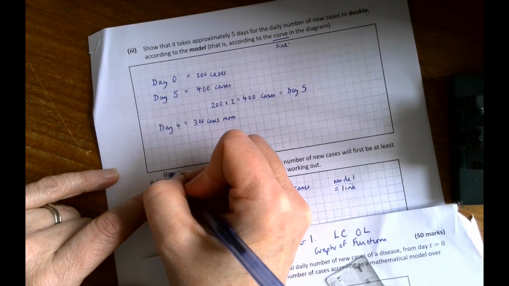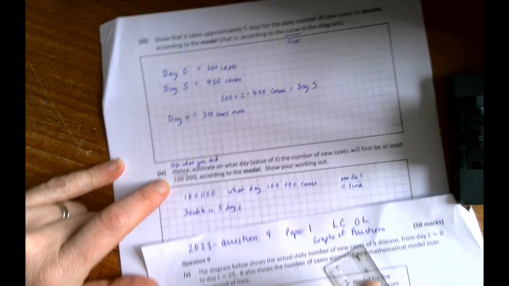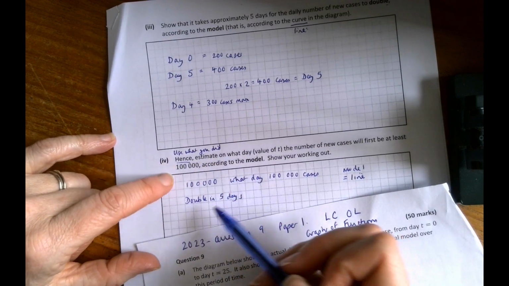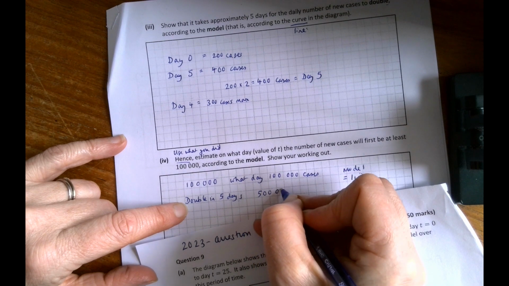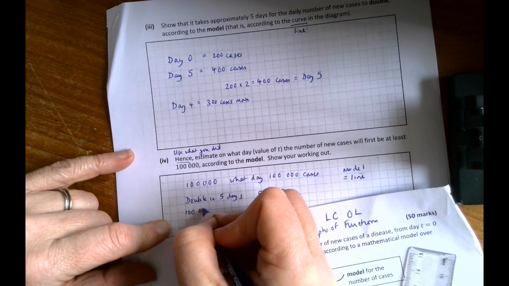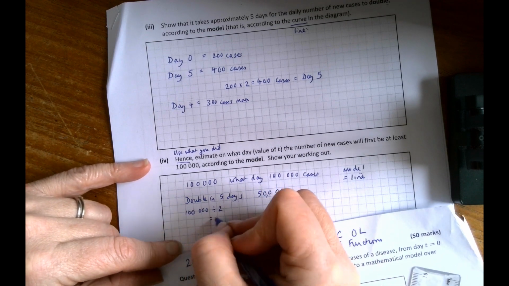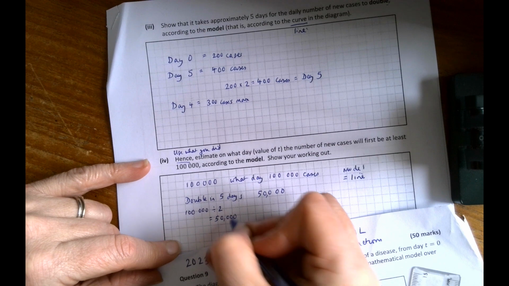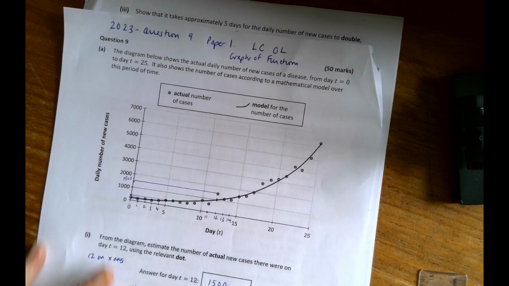Hence means use what you just did. So we want to know, when is it 500,000? Sorry, 50,000. Because 100,000 divided by 2 would have to be 50,000, because 50,000 doubled is 100,000. So when is it 50,000?